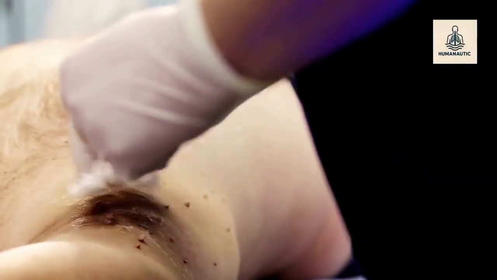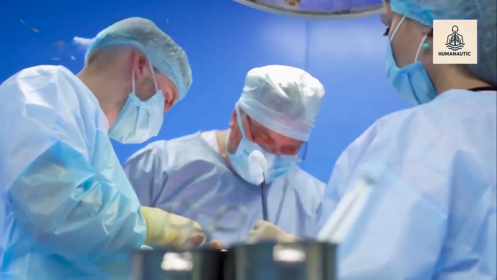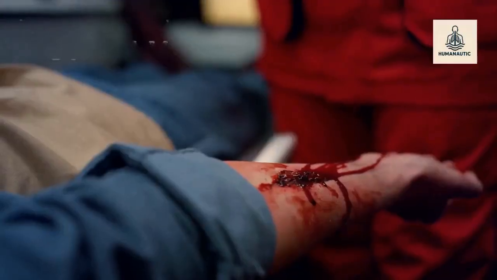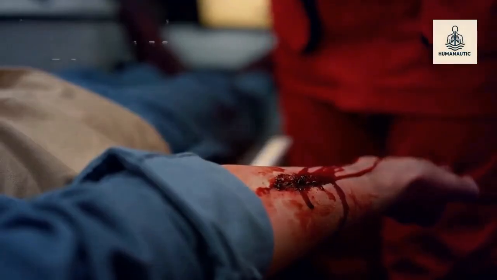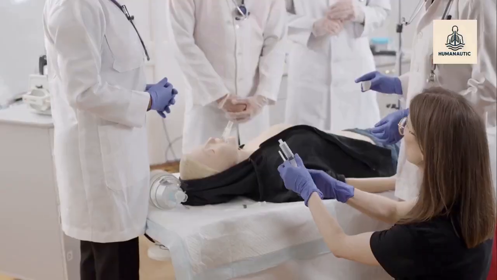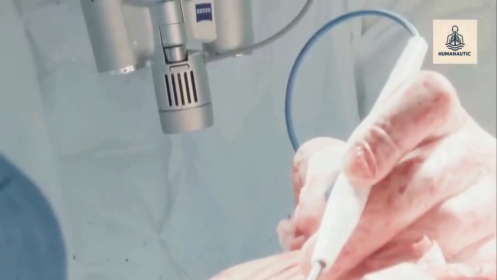Step 4, debridement. Use a scalpel or scissors. Remove all non-viable tissue. Continue until healthy bleeding margins appear. Preserve viable tissue. Step 5, hemostasis. Control bleeding using pressure or cautery.